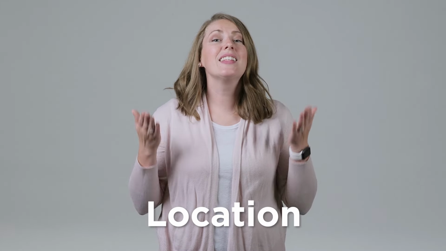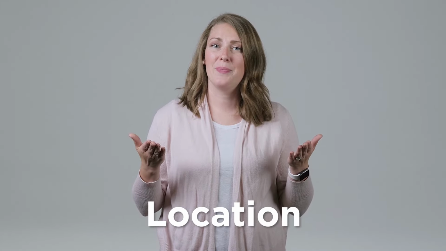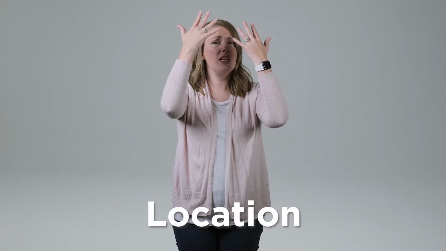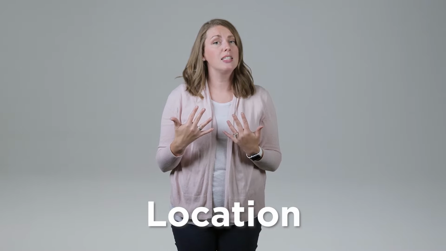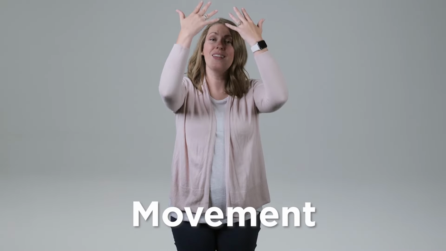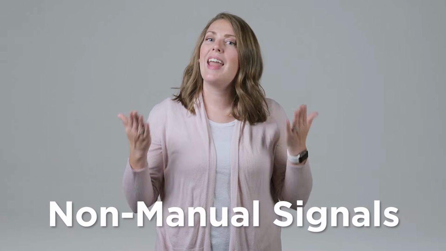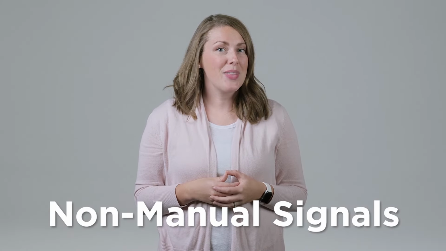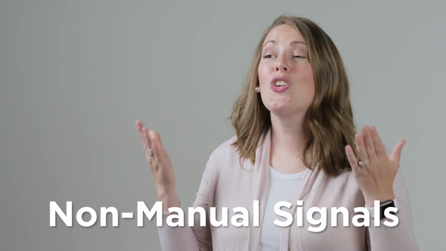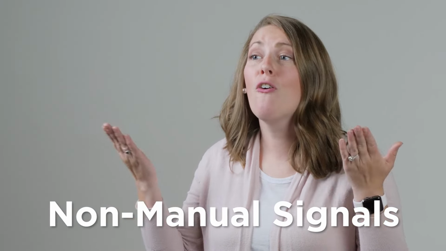Now, let's look at the location for the sign sad. It's not on the body, but in more of a neutral space, going from your forehead down to your chest. And for the movement, it is moving down. Now, you may have noticed something is happening with my facial expression. You're actually showing the facial expression for sad.